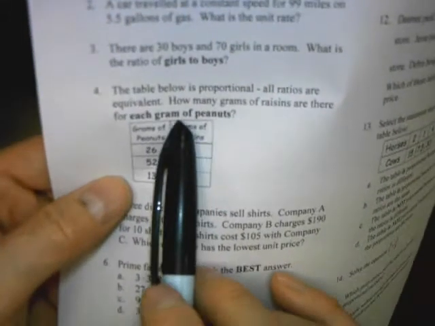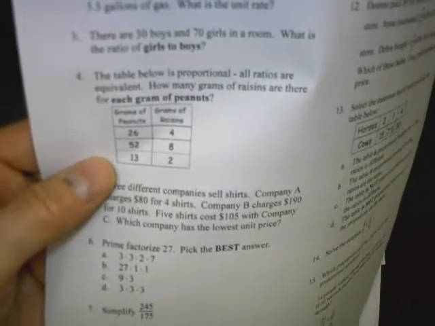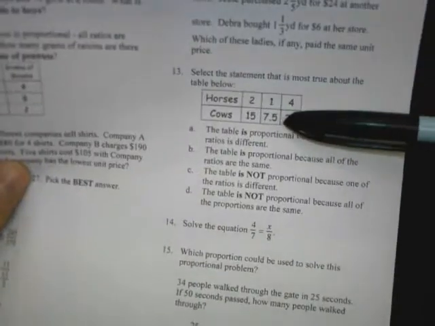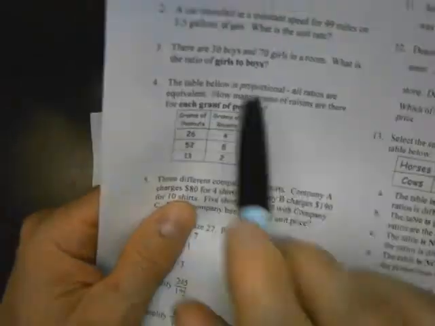So it looks like we have a table for 13. And 13 says, select a statement that is true for this table. So I'm going to take this table here. And now remember, unless it's that one tricky problem, like the peanuts problem where they change the order sometimes. Other than that, we always put the bottom over the top, or the second one over the top, okay? Except for that little tricky one that you see right there.